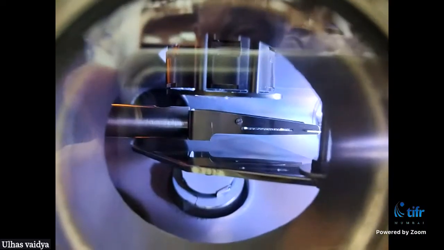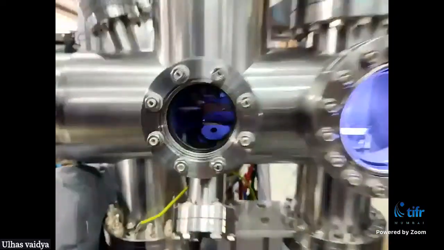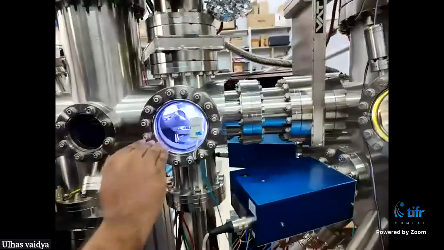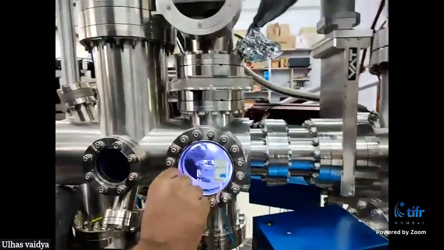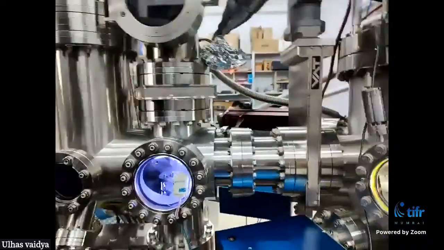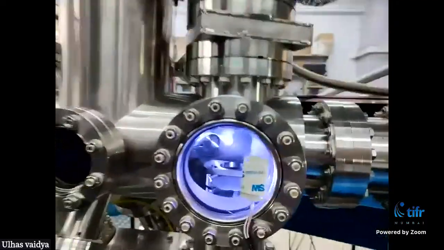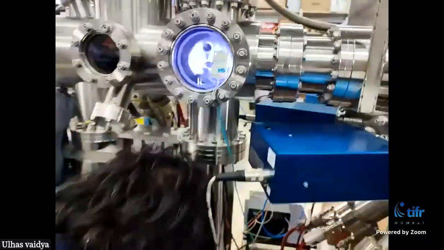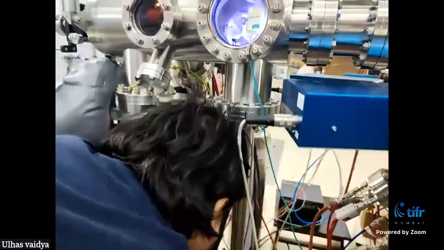Now I will move this to align the arm so that it is just below our substrate. So you can selectively take a substrate. There are different positions and I can take the sample whichever I want.